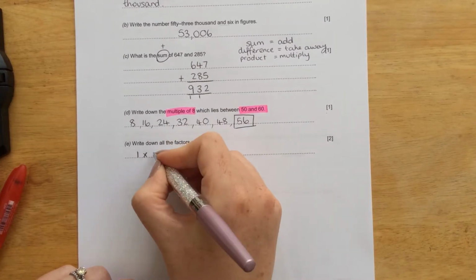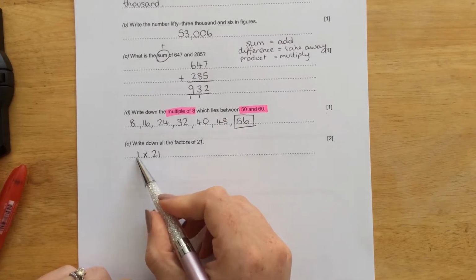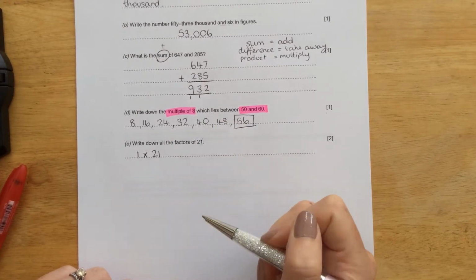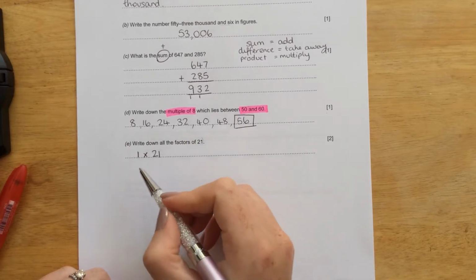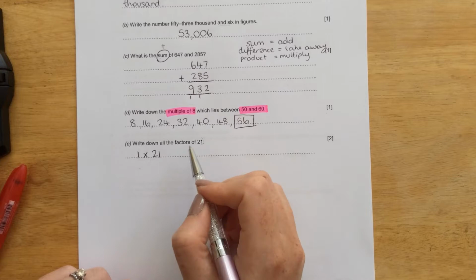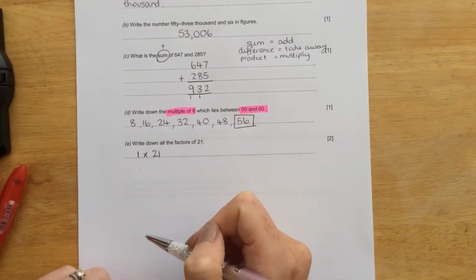Well, 1 times 21 is 21. So these are both factors of 21. They both go into 21. I can then go up to 2. Well, 2 doesn't go into 21 because 21 is an odd number.